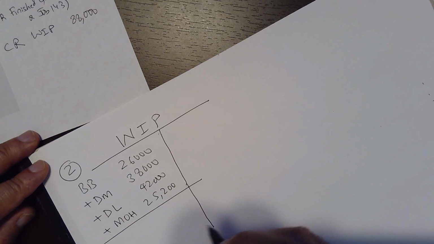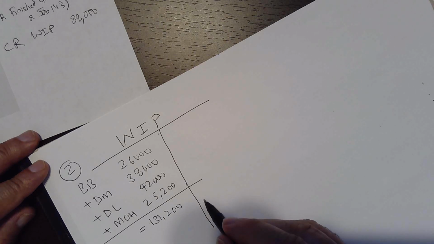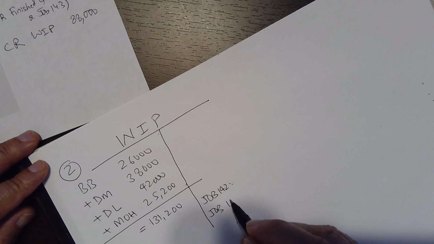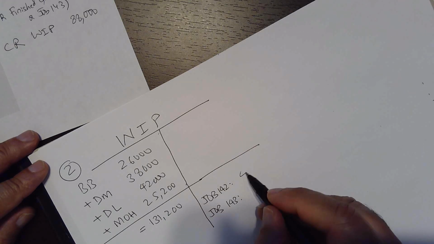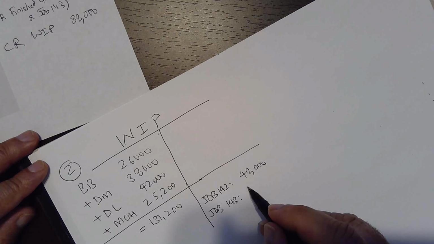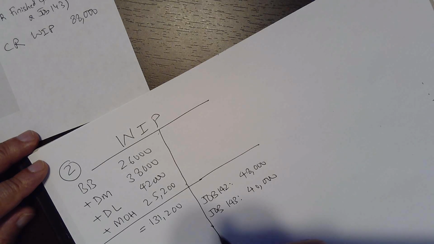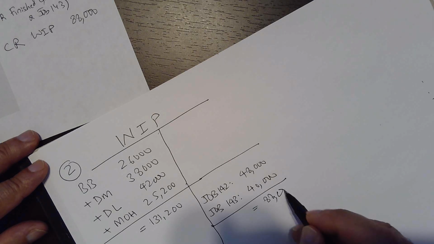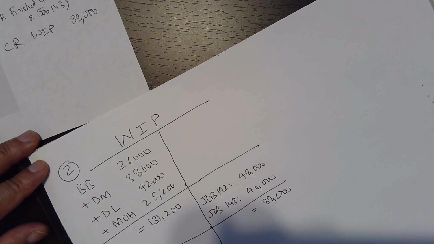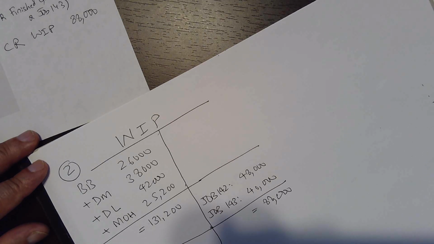So the total amount we have invested here is $131,200. We have completed 2 jobs, job 142 and job 143. One for $48,000, and this one for $40,000. So these 2 jobs equal $88,000. That leaves us a balance of $43,200. That would be the ending balance.